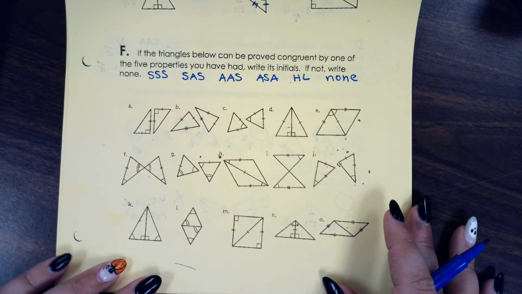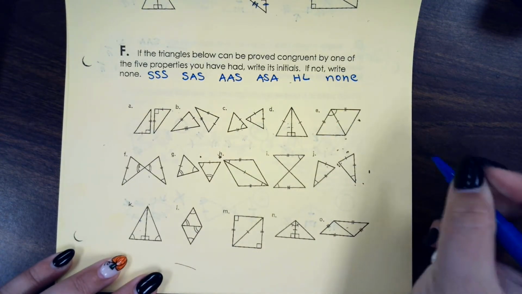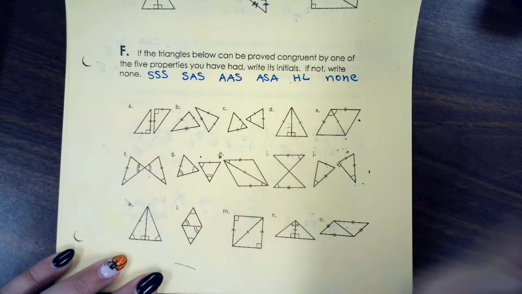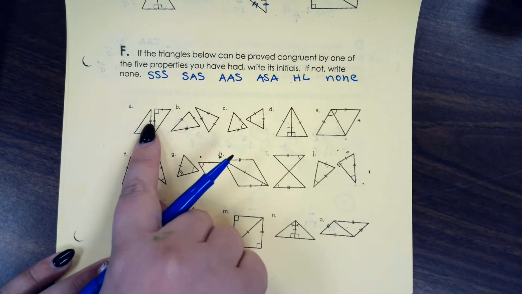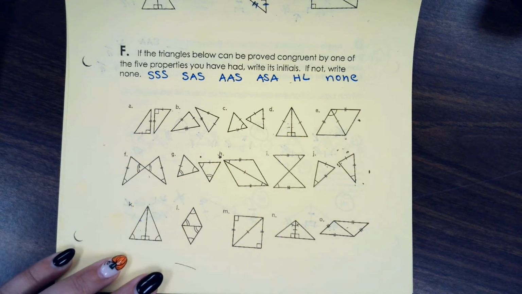All right, welcome back. Let's take a look at these. So, letter A, we have a right angle. So right away, we're thinking hypotenuse leg. But check out the hypotenuse. Those are not equal, so we're going to have to use something else.